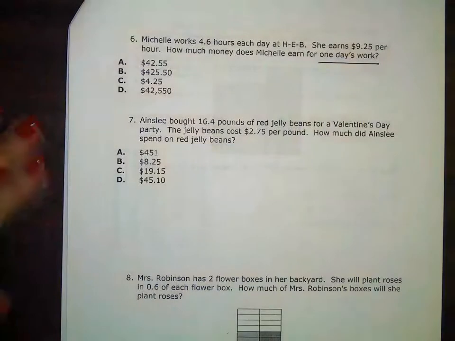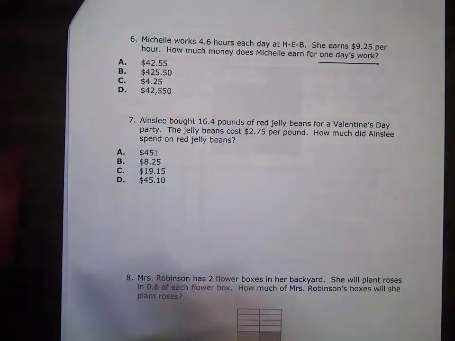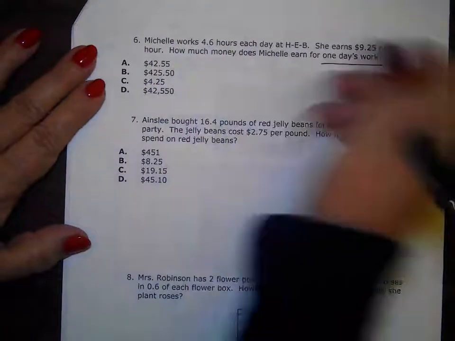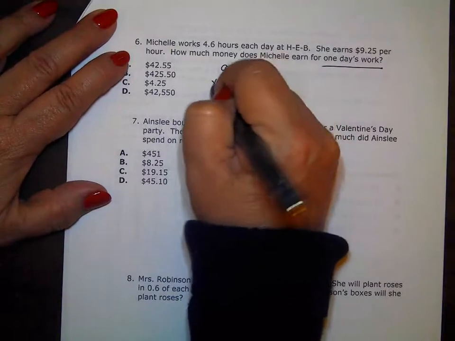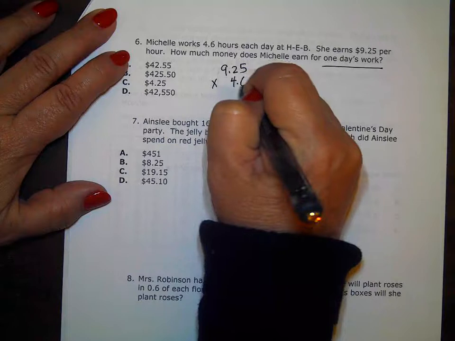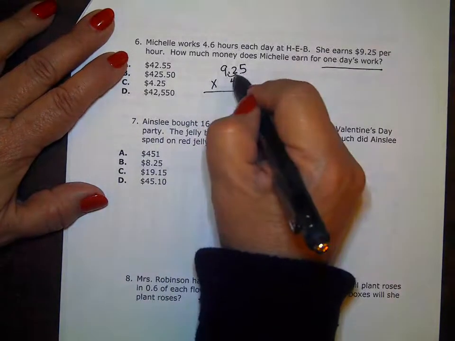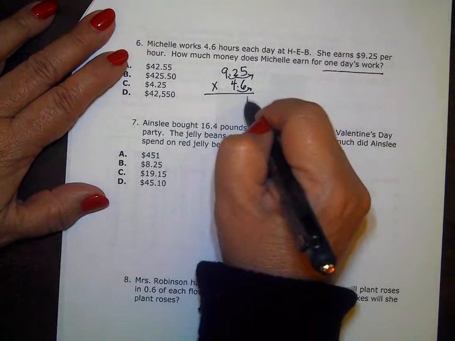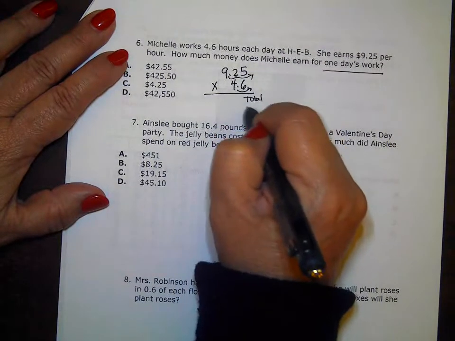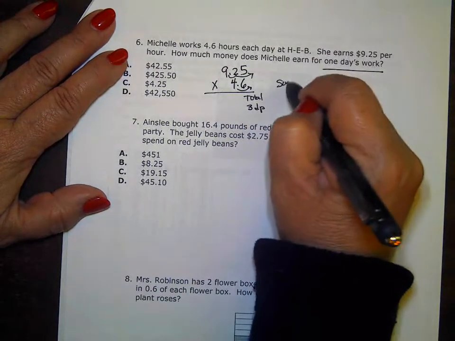What operation will you do to figure out how much she earned for one day? Very good. So yeah, you'll multiply $9.25 times 4 6/10 of an hour. I'm moving out my decimals, remember? So this is going to be a total of 3 decimal places.